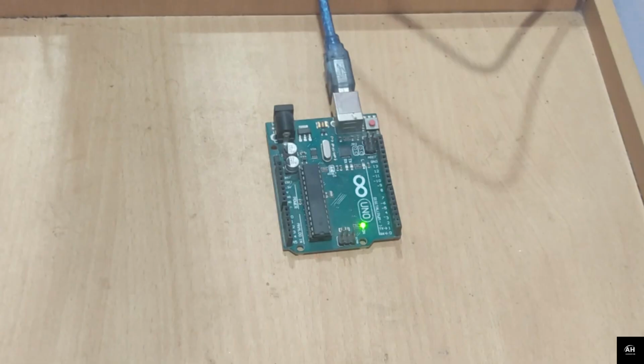So in this video of the course, we are going to be taking a look at how we can control an addressable RGB LED strip with the help of our Arduino board through our serial monitor, and change the color of the addressable RGB LED strip.